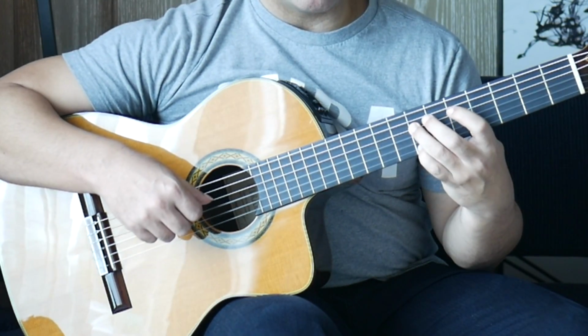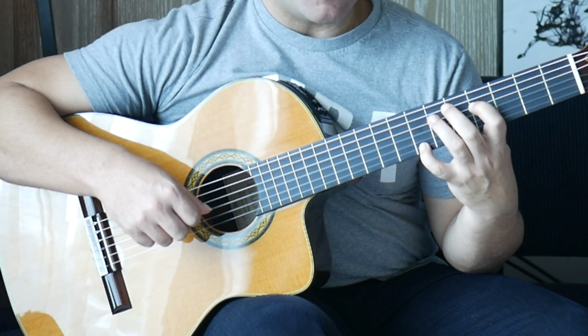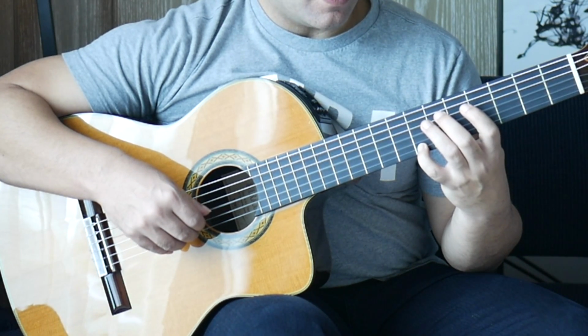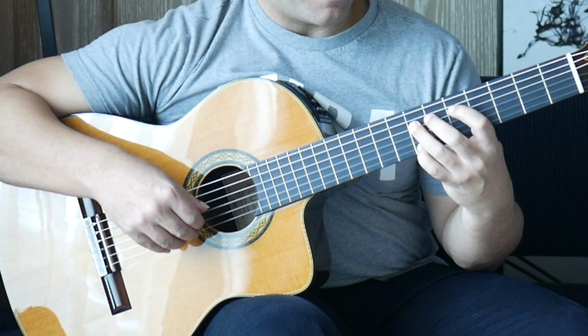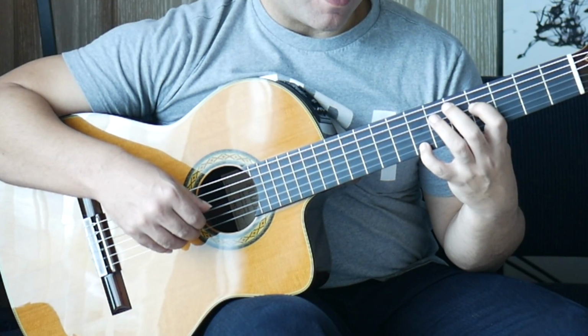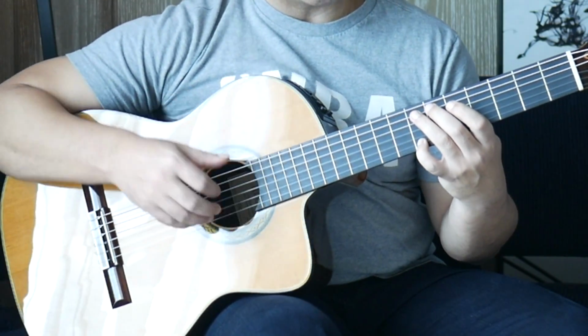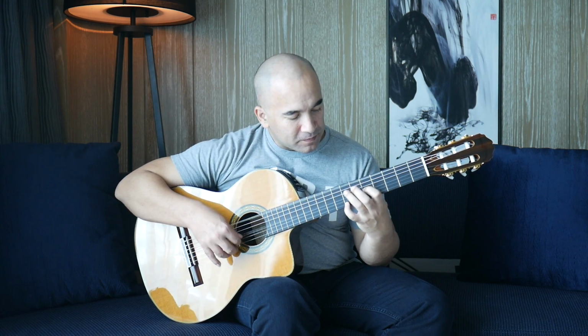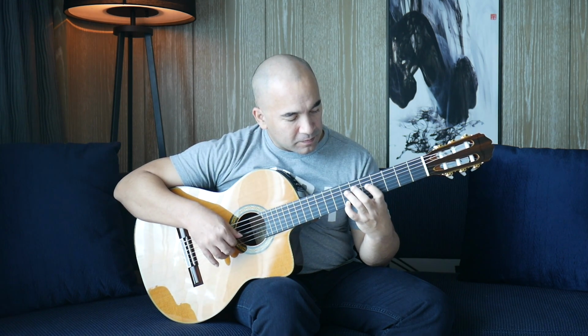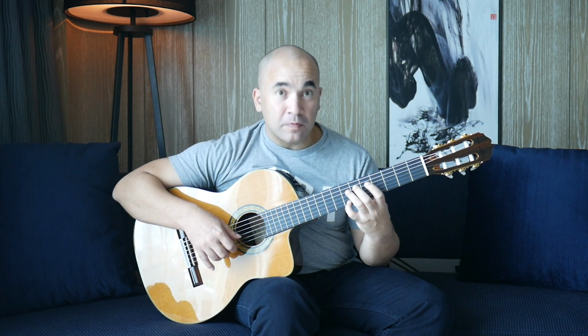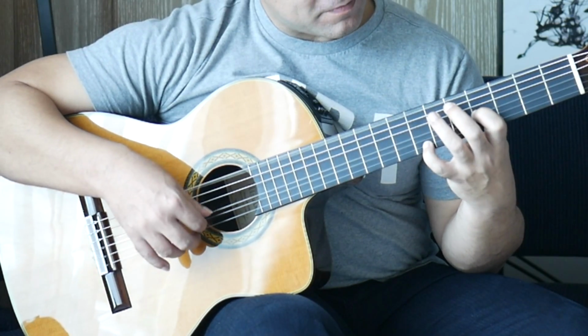Here, 7th fret on the D string, 4th fret on the D string, open G, 7th fret, 4th fret, open G, then back to the beginning. So I'll just do that bit. Let me do it all again.